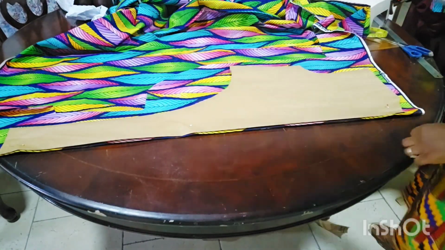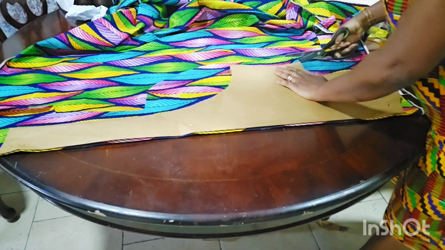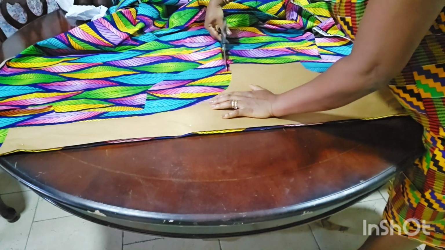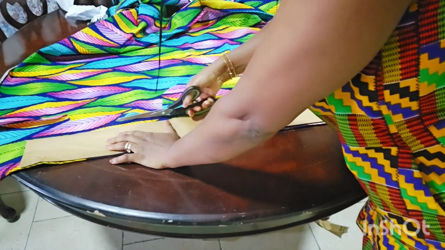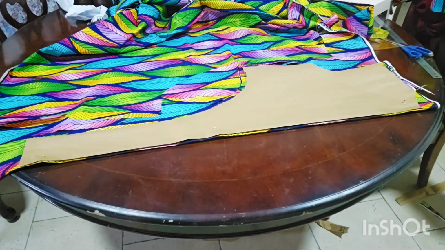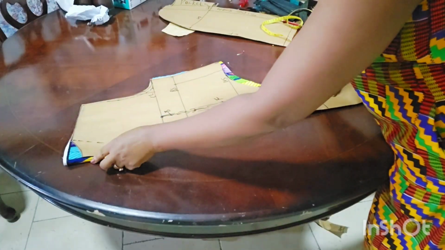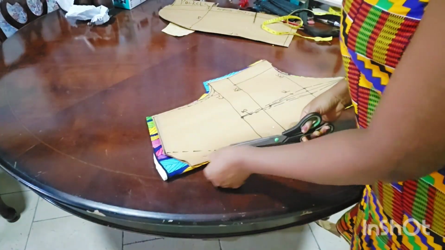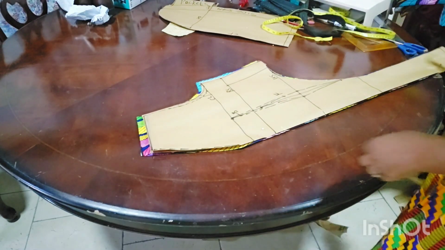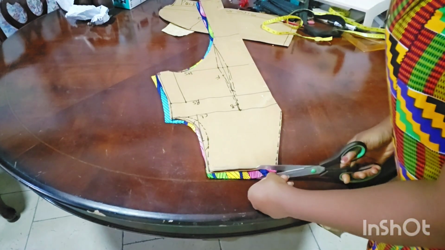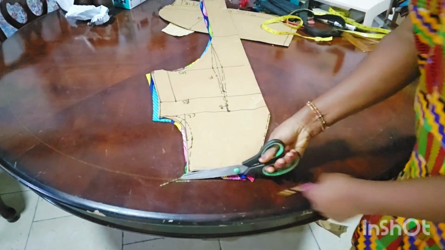after which I'm going to cut it out, adding half-inch seam allowance to the sides. After doing that, now I'm going to cut the neckline. I'm just following the pattern paper to cut out the neckline. It's a V-neck, and then left half-inch seam allowance on the shoulder line.